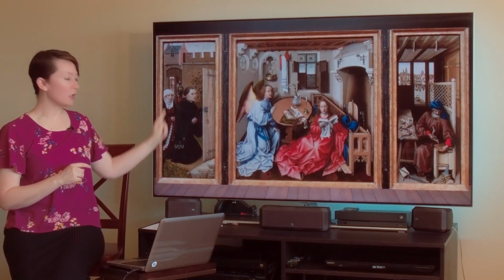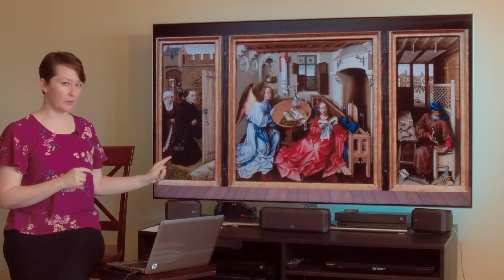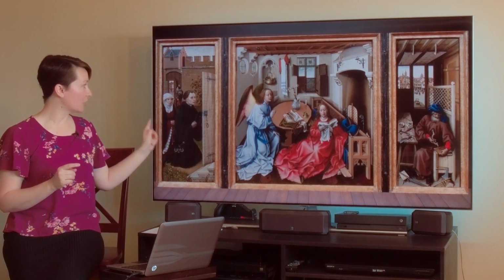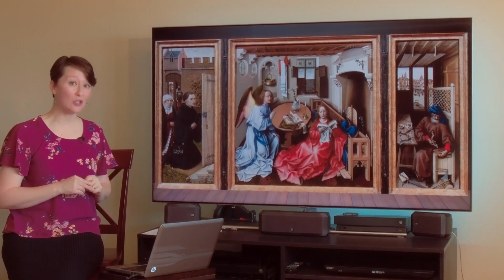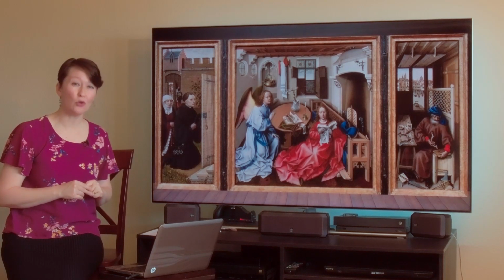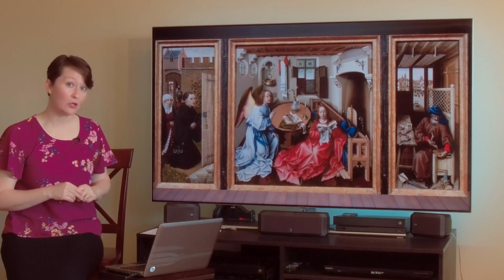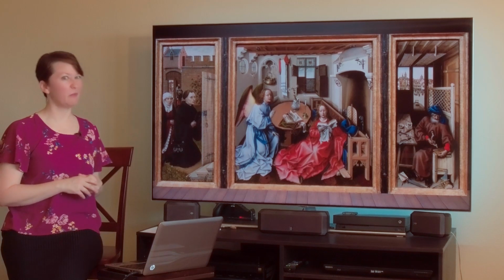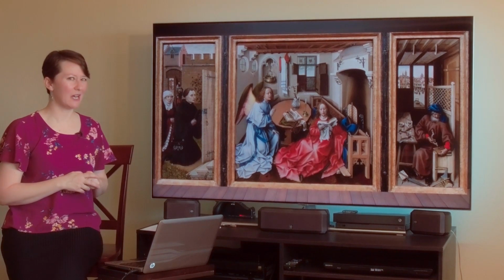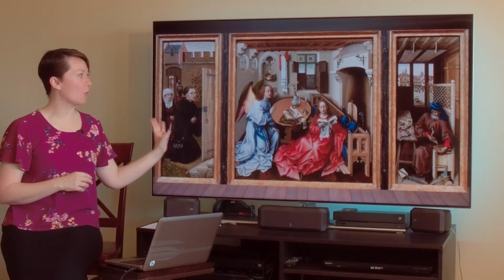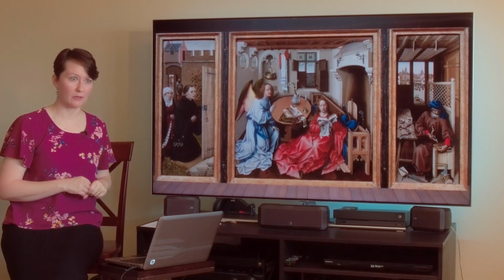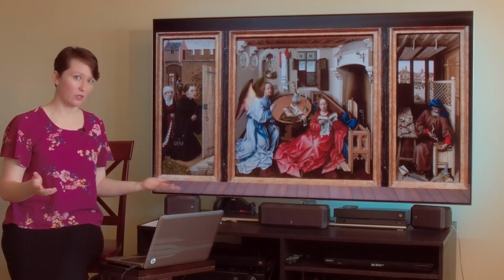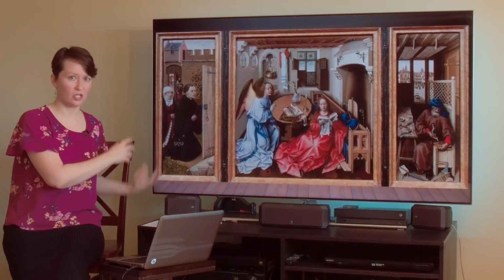The people here on the left, who are these people? Well, these are actually the donors, the patrons of this altarpiece, the people who paid for it to be created. They actually get to be included. That's kind of nice, right? They're depicted as if they are watching the scene take place. They wouldn't actually be there because it's ancient, right?